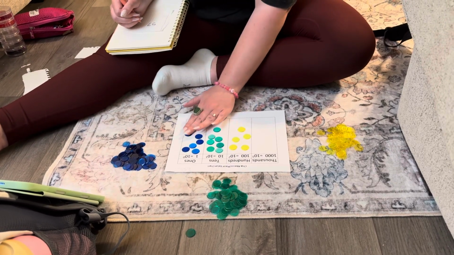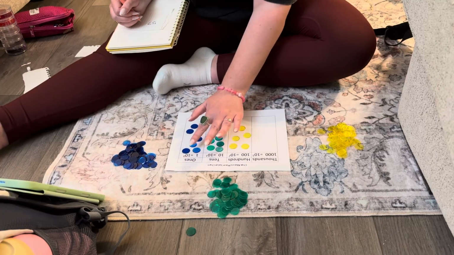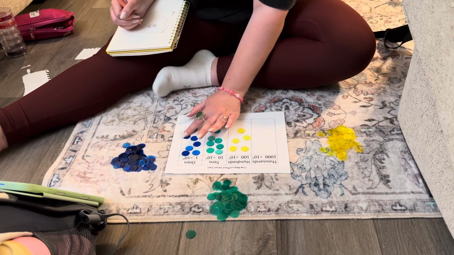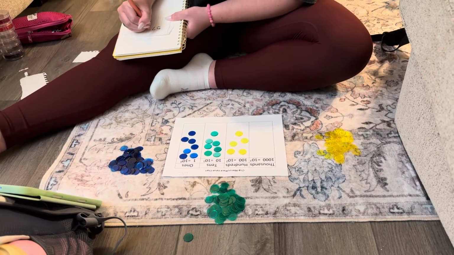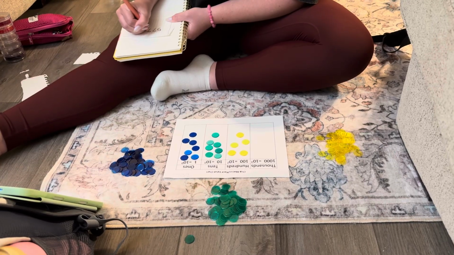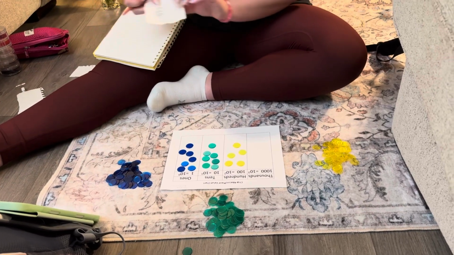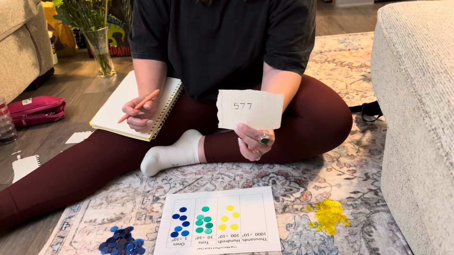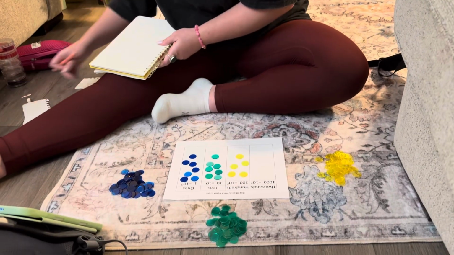And let's count how many we have in our ones place. We have 1, 2, 3, 4, 5, 6, 7. We also have 7 in our ones place. This silly to standard representation gave us 577.